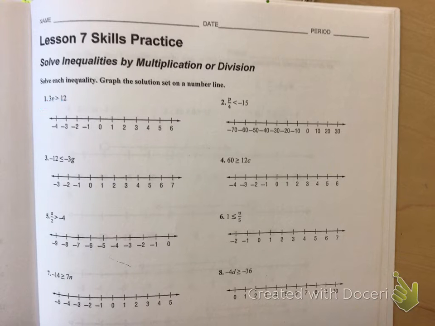Okay, so we're going to divide by 3 on both sides. Divide by 3, divide by 3. 3 divided by 3 is 1, so we have a v left on that side. And 12 divided by 3 is 4, so v is greater than 4.